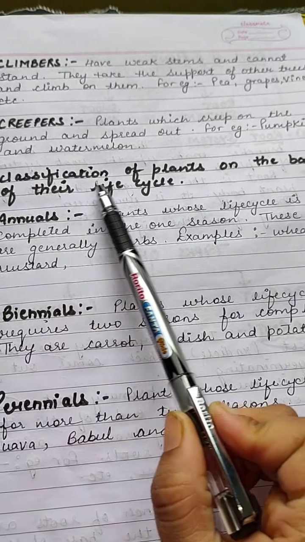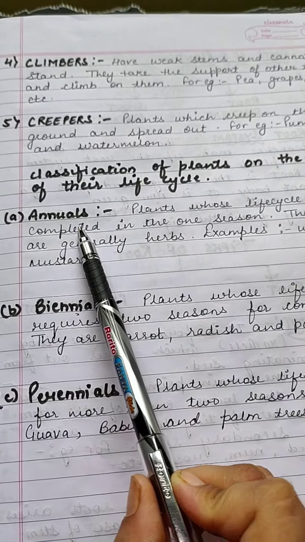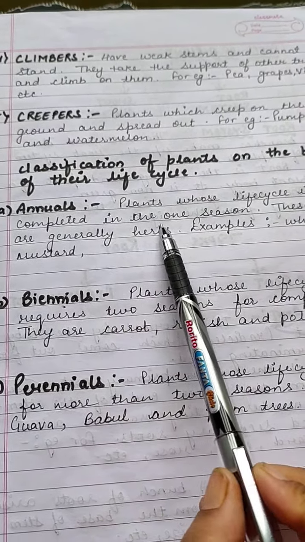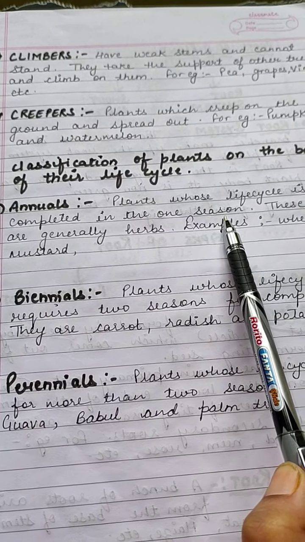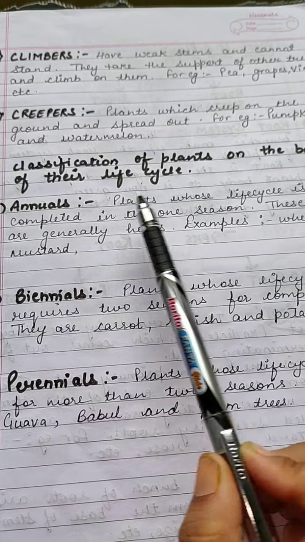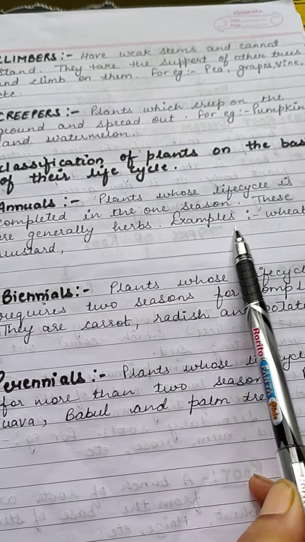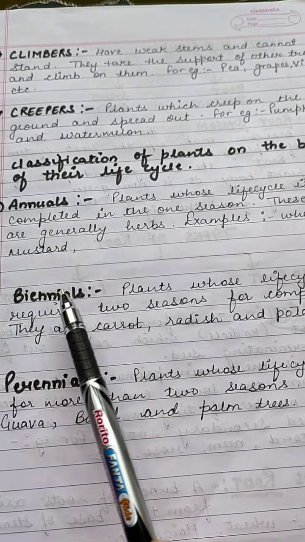Next is classification of plants on the basis of their life cycle. First is annual plants. Plants whose life cycle is completed in one season. Those plants whose life cycle is completed in one season are known as annuals. These are generally herbs, and the examples are wheat, mustard, tulsi, etc.